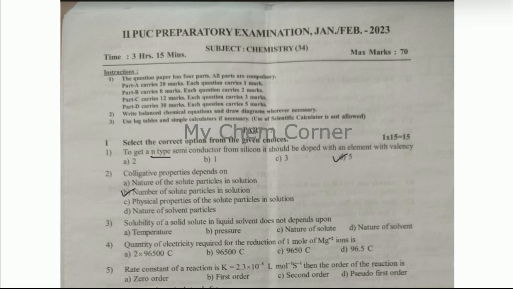Then question number 3, solubility of a solid solute in liquid solvent does not depend on A, temperature, B, pressure, C, nature of solute, and D, nature of solvent. When you're looking at the solubility of a solid solute in a liquid, it will depend on temperature. For example, if I'm taking a solid solute as say sugar, and a liquid solvent as water, I'm dissolving sugar in water.